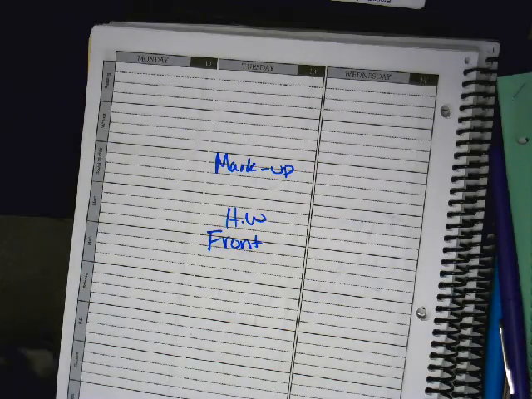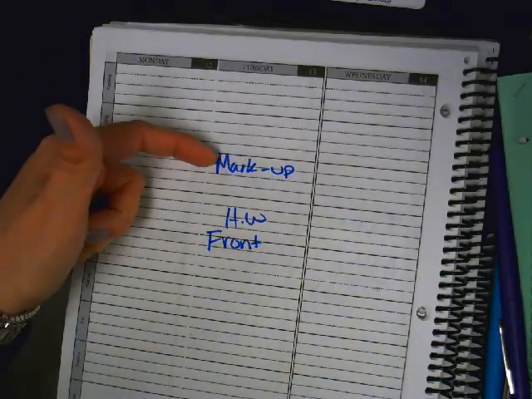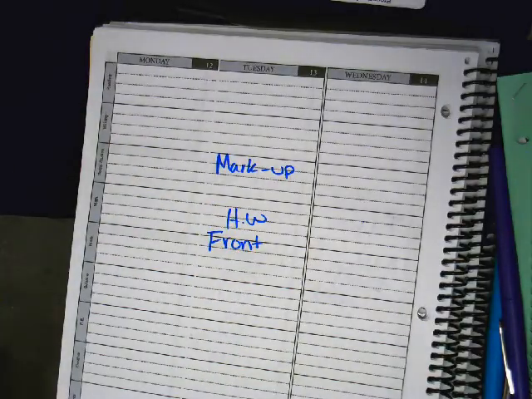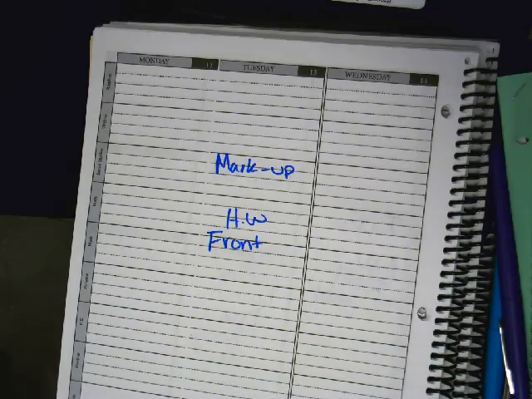Hi, good morning. Today on Tuesday, you're going to do markup. The homework is just the front, okay? Okay, markup. Does anybody know what markup is? No? Okay, cool. No worries. So, let's look at your cell phones, right?